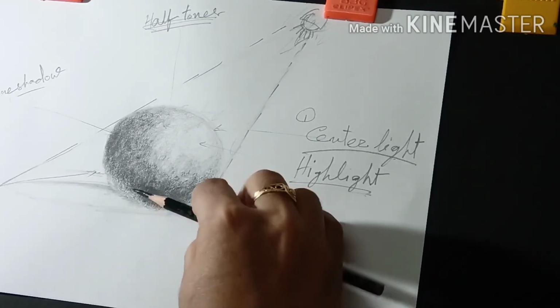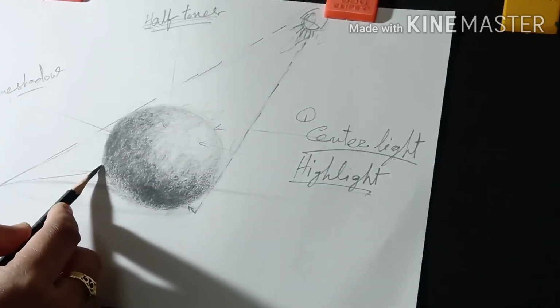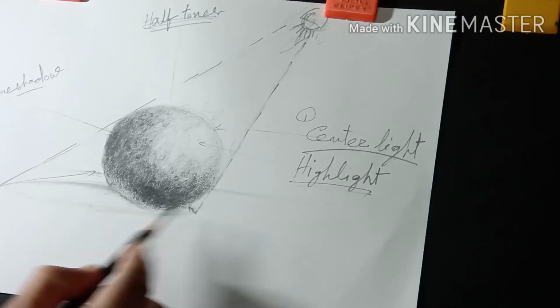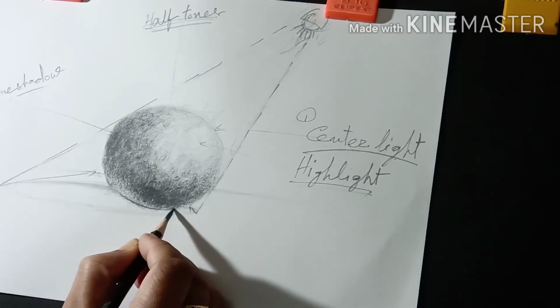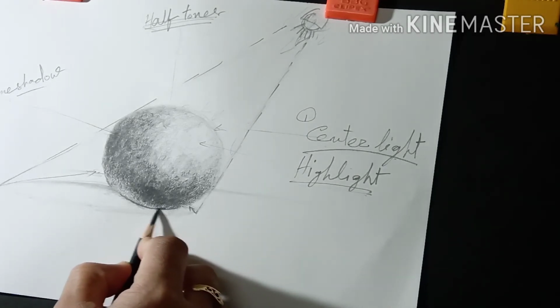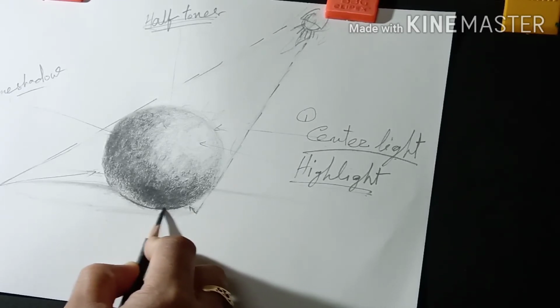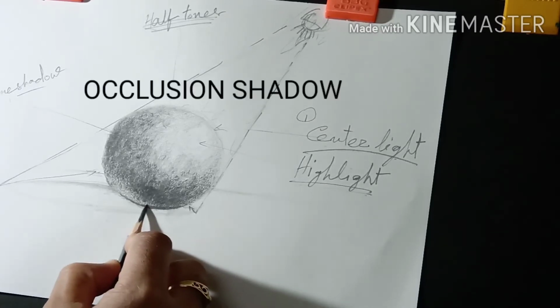Okay, now in this ball you can see some dark line. It will be created here. That is the occlusion shadow.